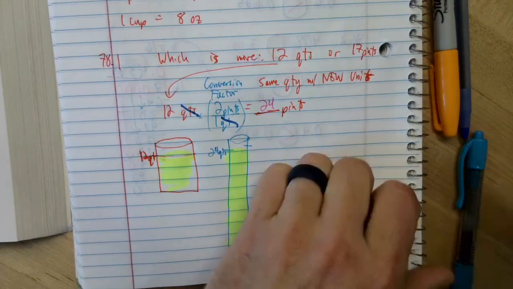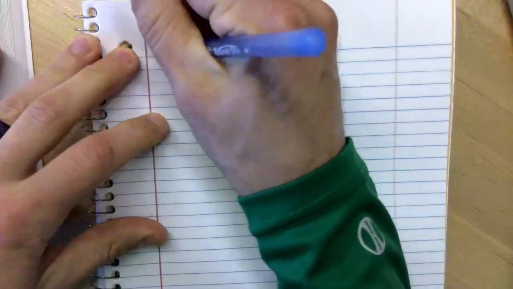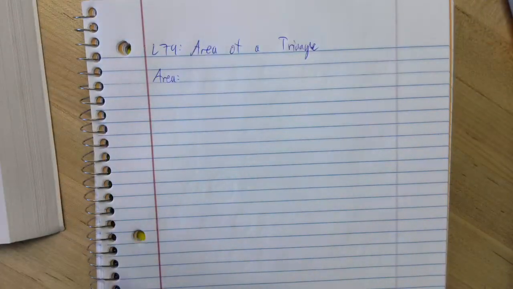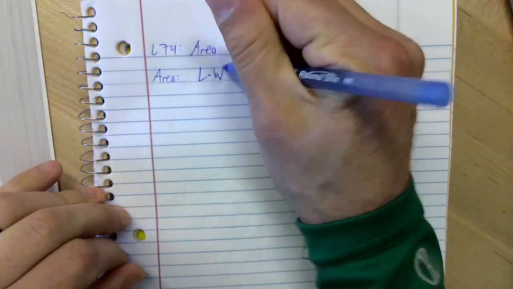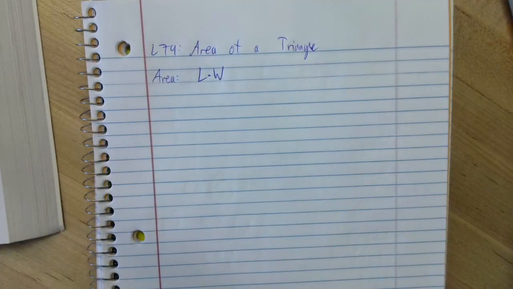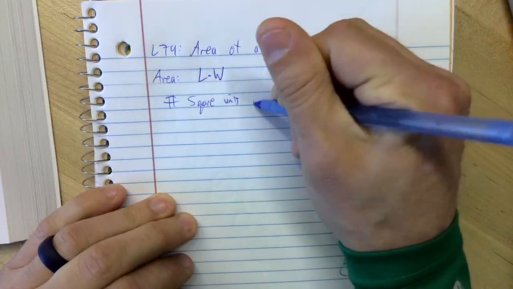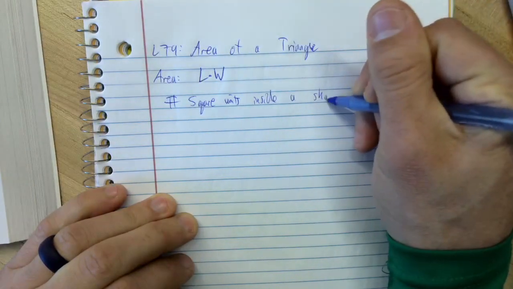Well, maybe we should talk about lesson 79 next. So, lesson 79, totally different change. Area of a triangle. Okay, quick recap. What is area? The length times width. All right, so we got a formula, length times width. What were you going to say, Adeline? Well, the shape and the amount of squares or units in it. The number of square units inside a shape.